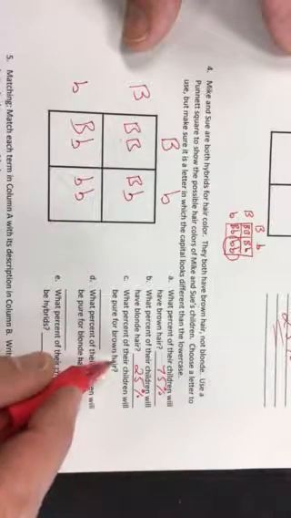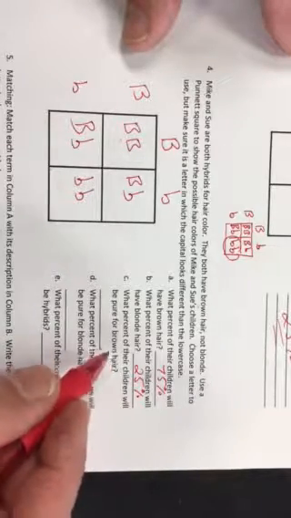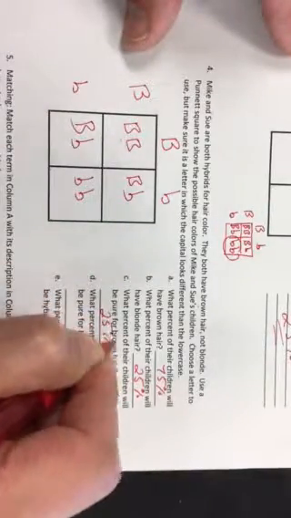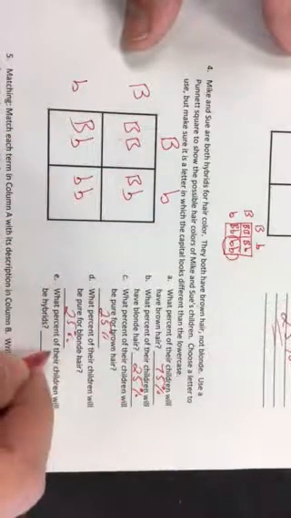This is a little bit more specific. Not only do they want to know if it's going to be brown, but pure for brown. We know all of these 3 are brown, but this is the only one that's pure for brown because they're both the same. So that one out of 4 is 25%. What percentage of the children will be pure for blonde hair? Well, there it is right there. That's 25%. And what percent of the children will be hybrids? 2 out of 4. 2 out of 4 is 50%.